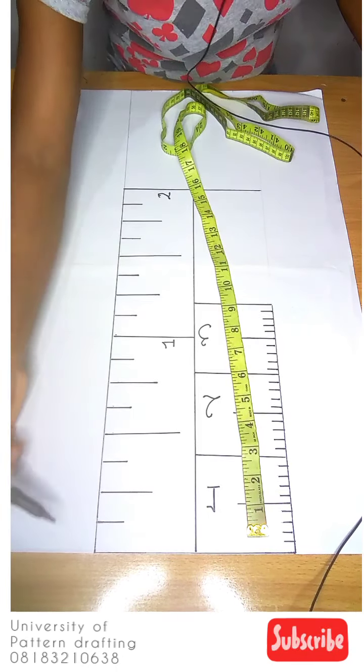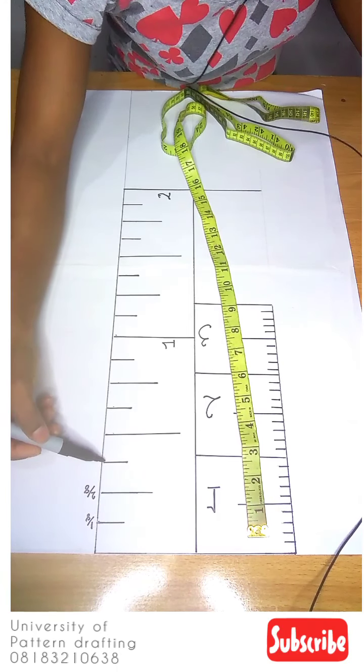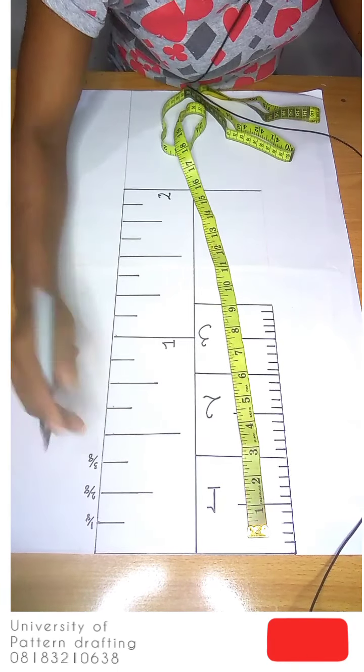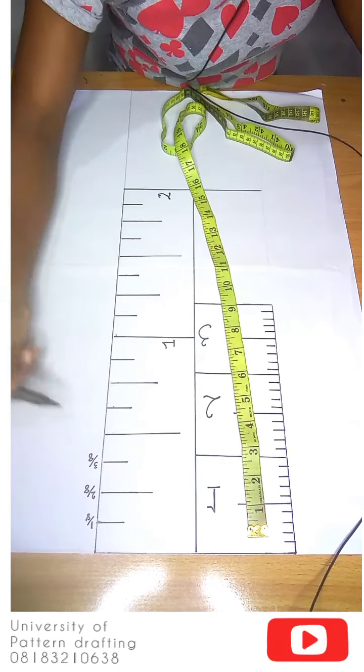Do you get? So from here to here is 1 out of 8 columns. So this is 1 over 8 inches. From here to here is 2 out of 8 columns. That's 2 over 8 inches. From here to here is 3 columns, so that is 3 over 8 inches. And then from here to here is 4 columns, so that is 4 over 8 inches.